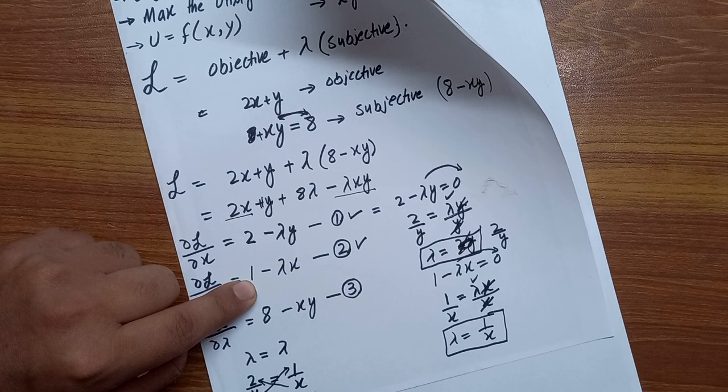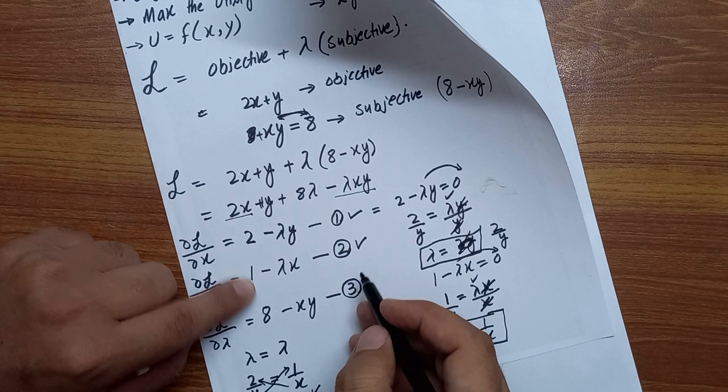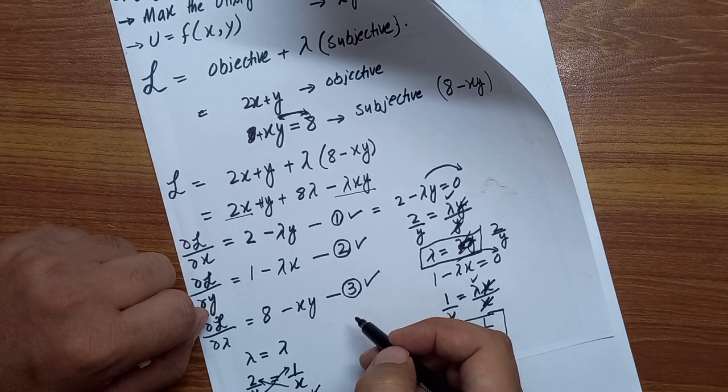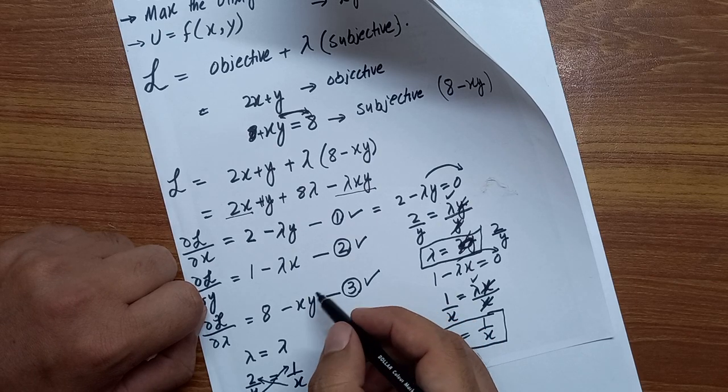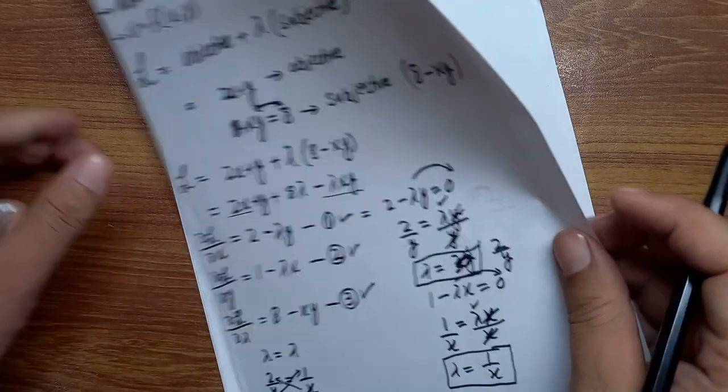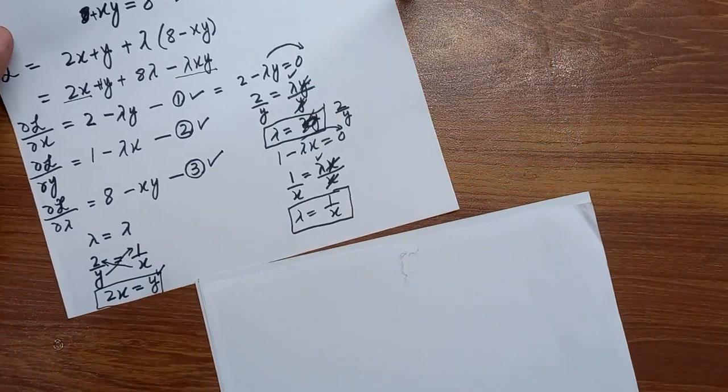So now we will put y in this equation 3. When we put y in equation 3, we can get x. So in the next page I'm going to solve this.